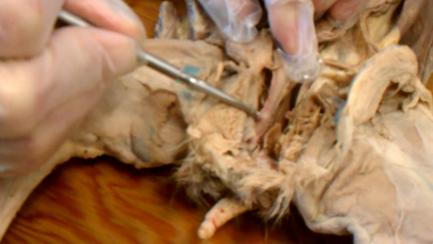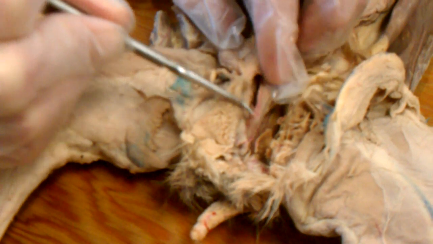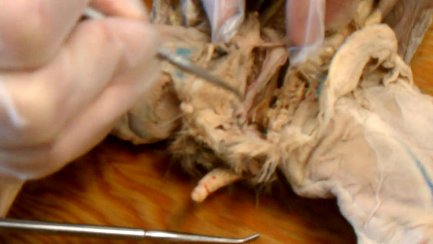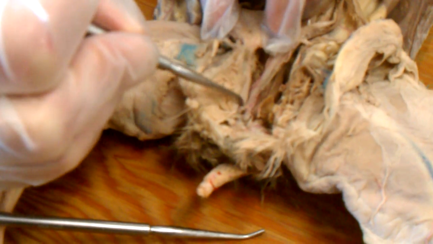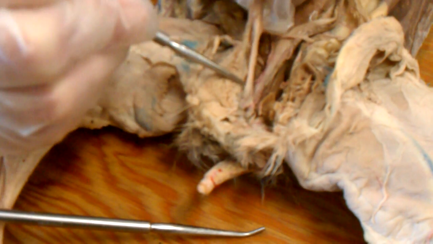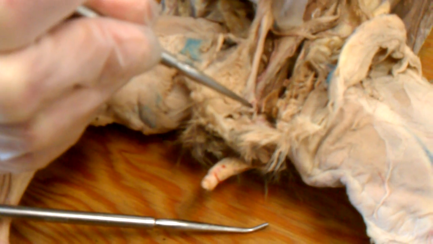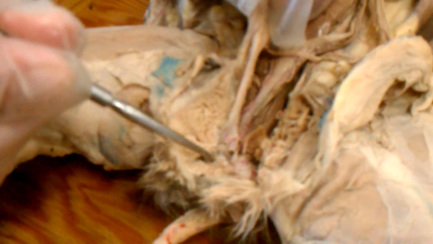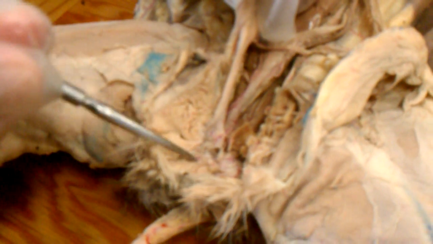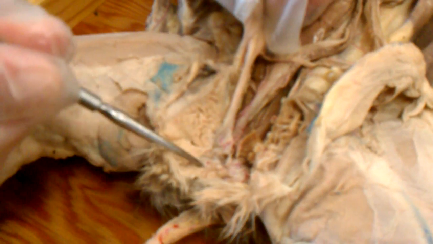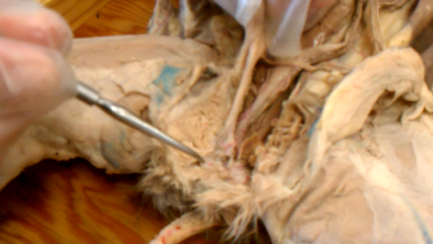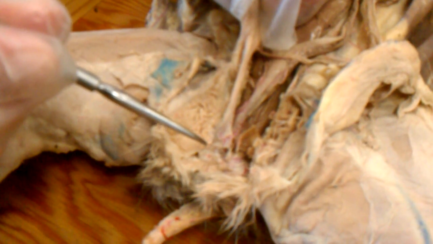At the distal end of the pelvic canal, the vagina and the urethra join together, and it's not visible on this dissection, but there is a common tubular structure that then leads to the exterior called the urogenital sinus.